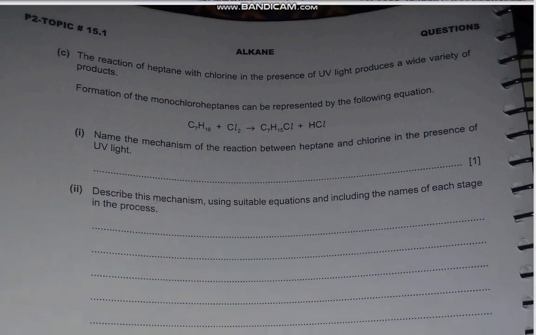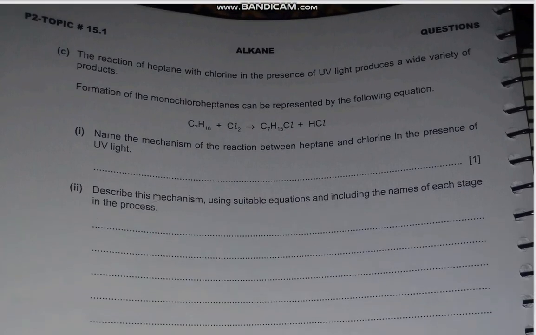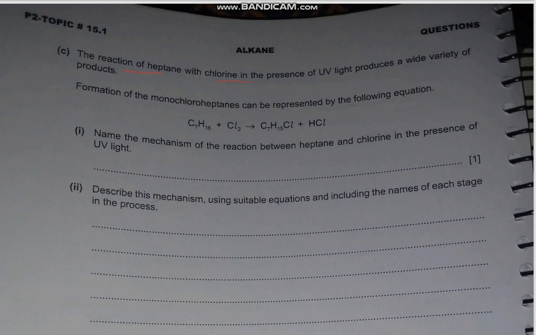After that, part C, the reaction of heptane with chlorine in the presence of UV light produces a wide variety of products. Formation of monochloroheptane can be represented by the following equation.